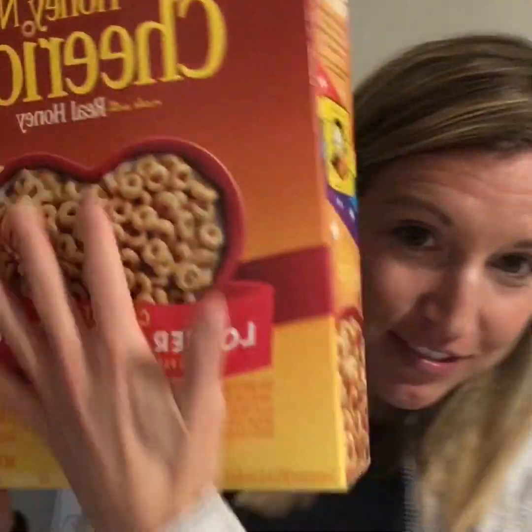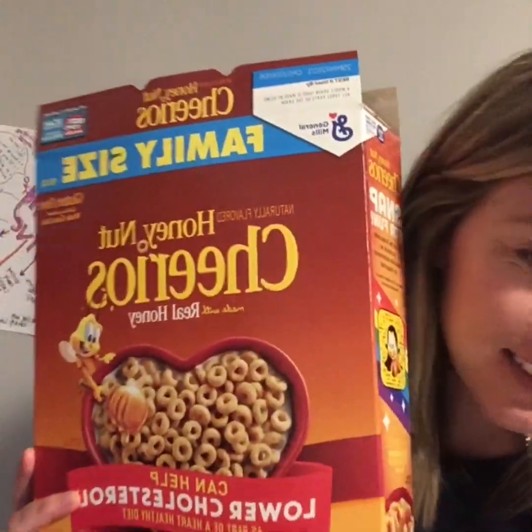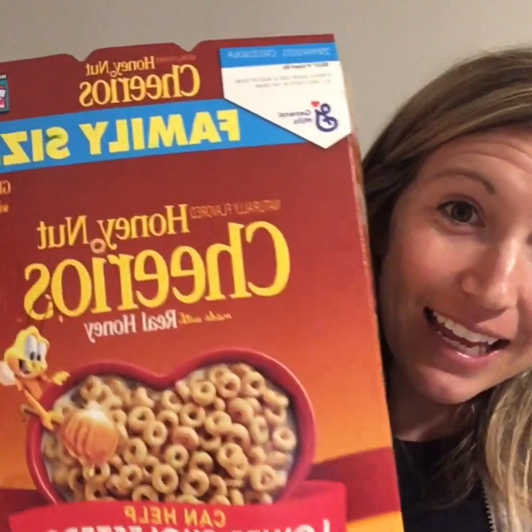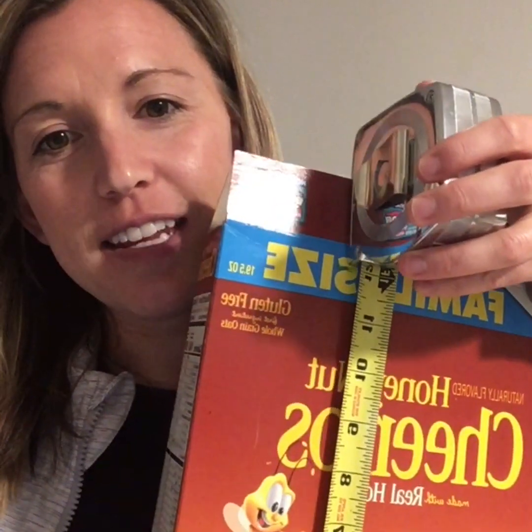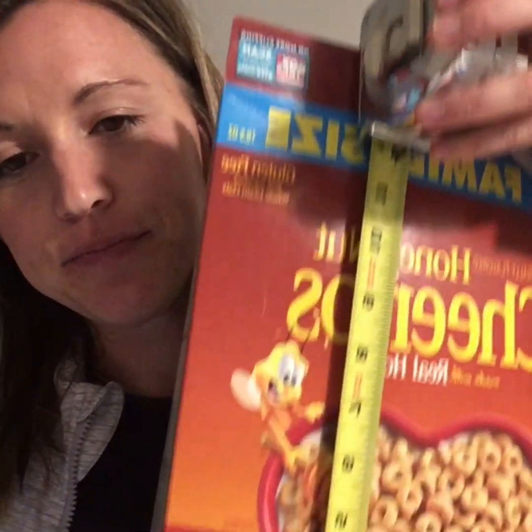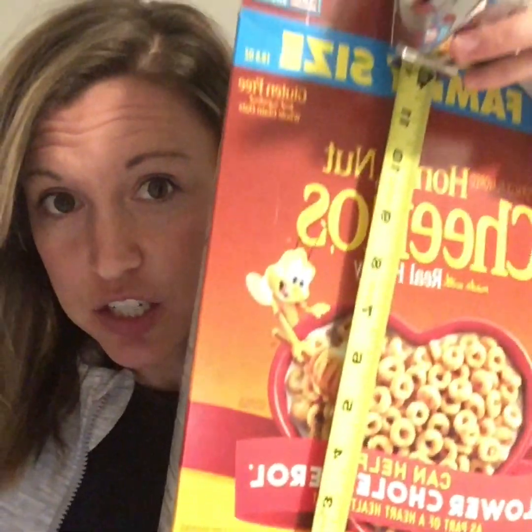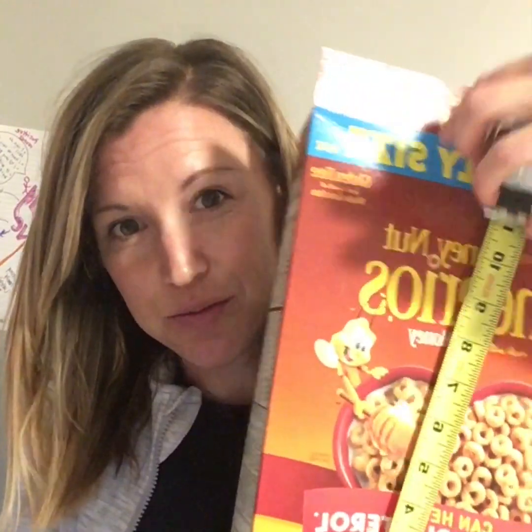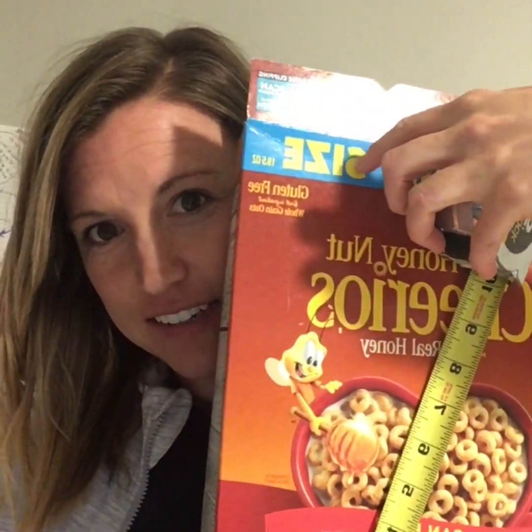I have this Cheerios box. I went ahead and labeled with my tape measure what 1 foot is, and you'll see right there at the S, there's a little green mark. So here's my Cheerios box. This is 1 foot, from the bottom of the family size Honey Nut Cheerios to the S right there.